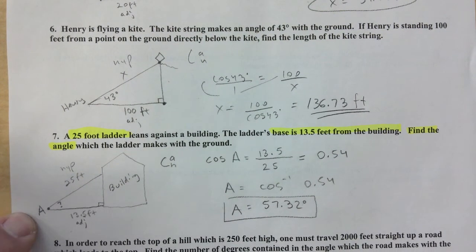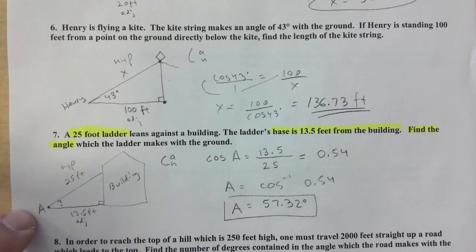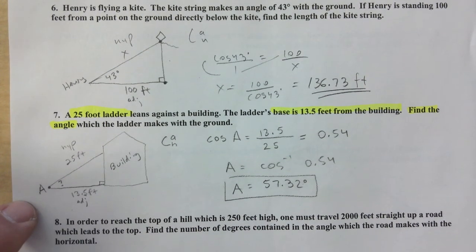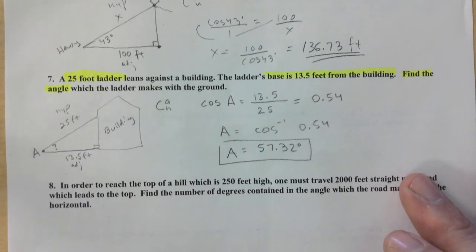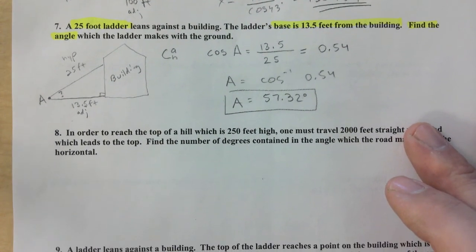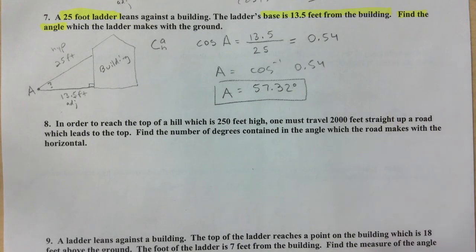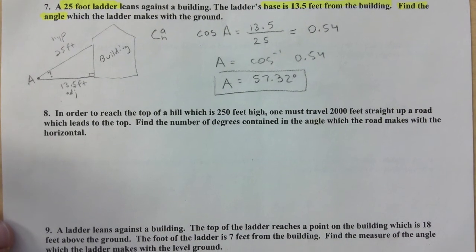I already did this yesterday, the angle. Unfortunately, this worksheet doesn't talk about angle of elevation or depression, but I'm pretty sure you know at this point what we're talking about. Okay, so let's finish 8 and 9 a little slower here.